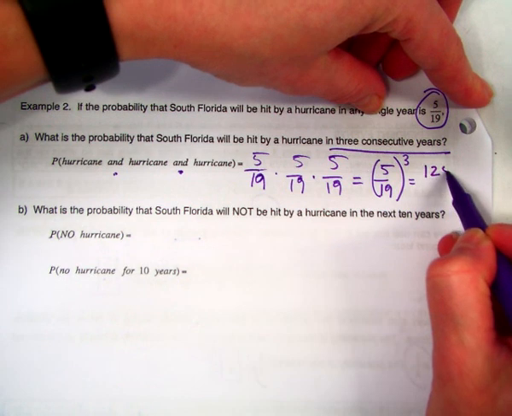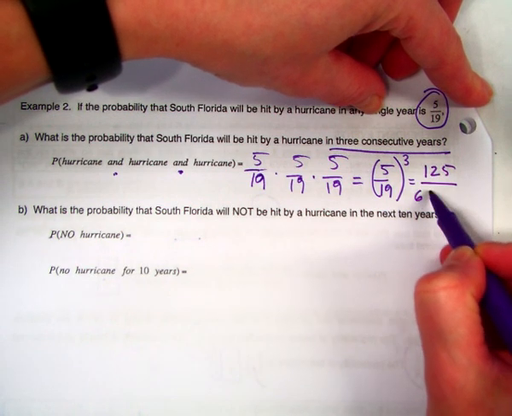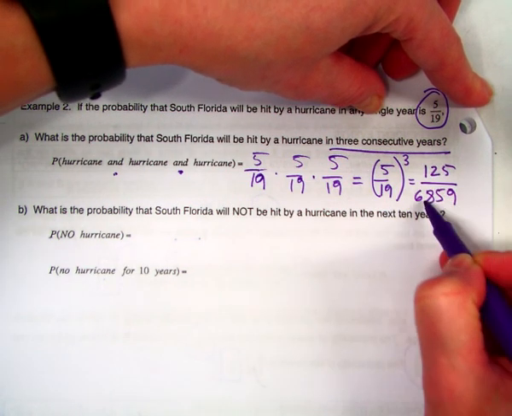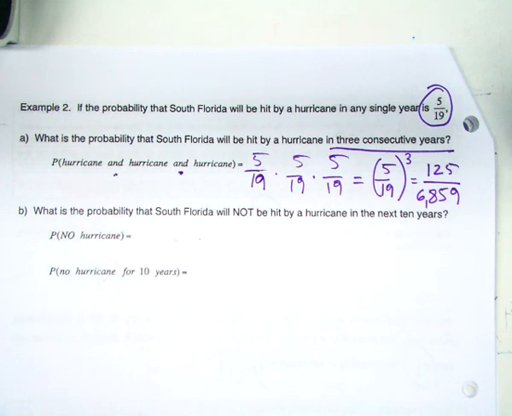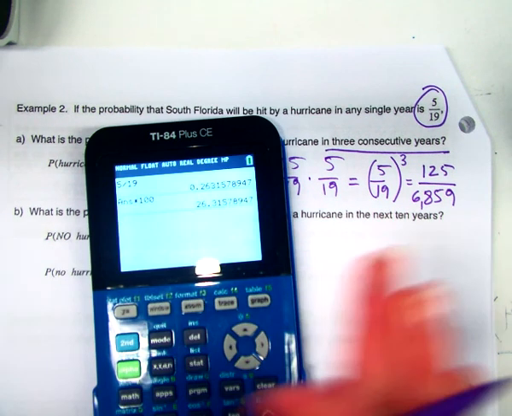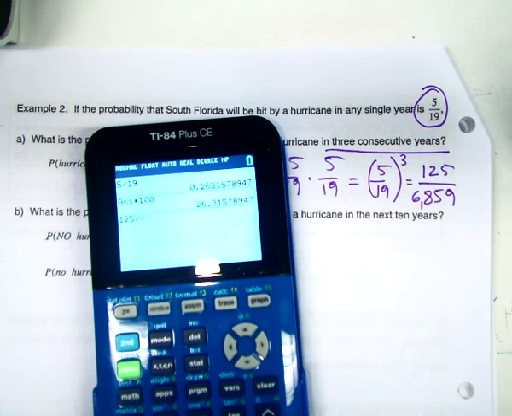And it's 125 over 6,859. And if this number doesn't maybe help you understand this, let's actually divide. And it's 0.018, so it's 1.8%. So in 3 consecutive years, that's actually a very small probability of it happening, okay?